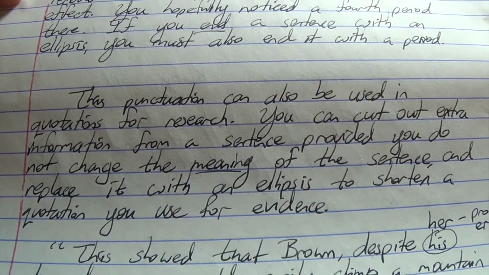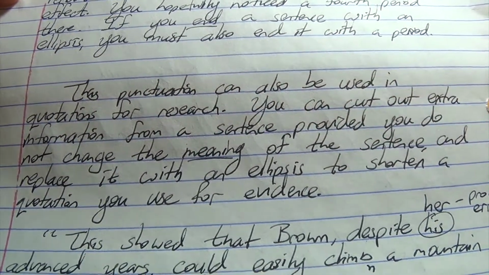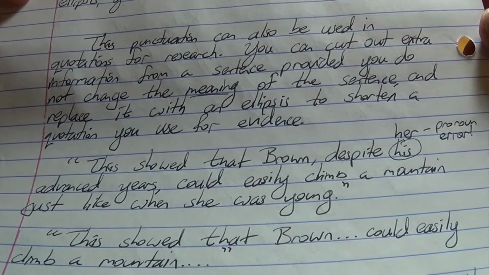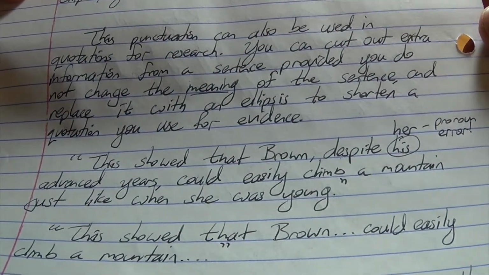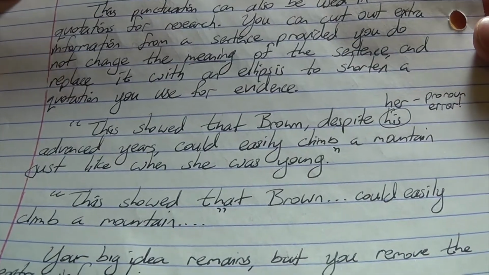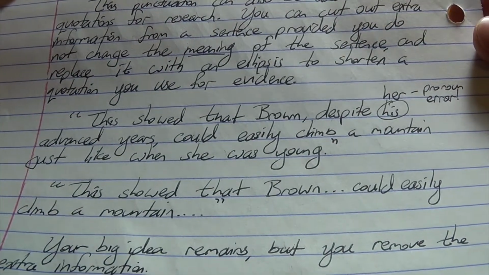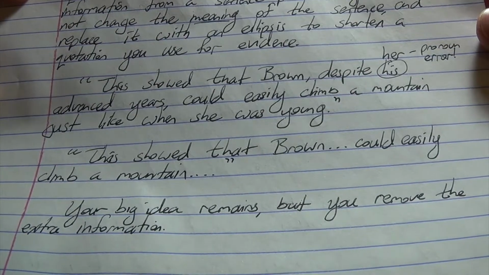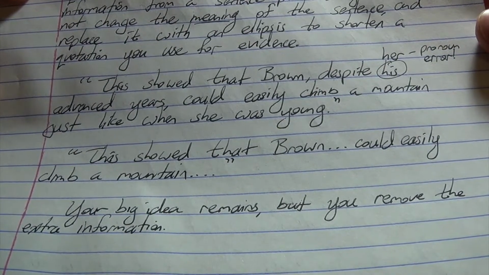You'll see that you have all the important stuff, namely that Brown could easily climb a mountain, but you are not necessarily including all the extra details you didn't want to waste your space with. Your big idea remains, but you remove the extra information that's just going to clog up your works and burden your reader with information they do not want.